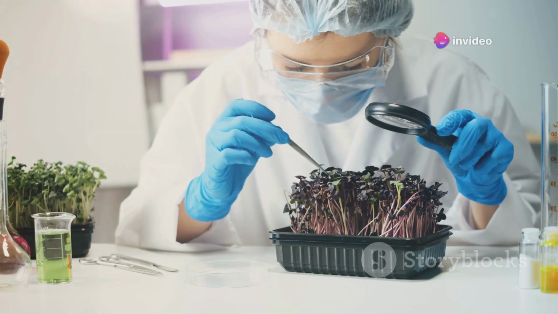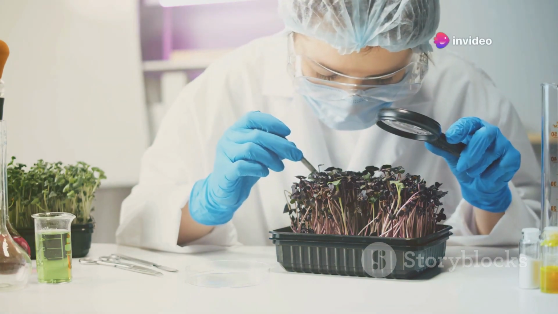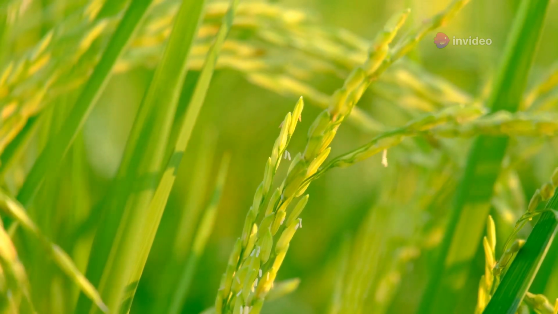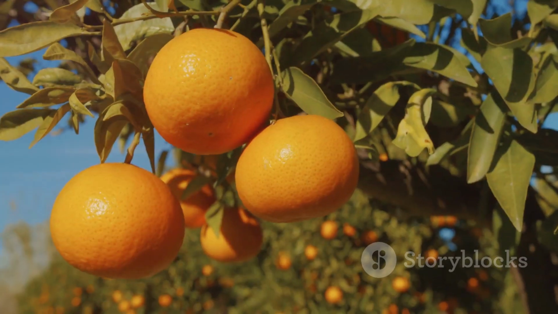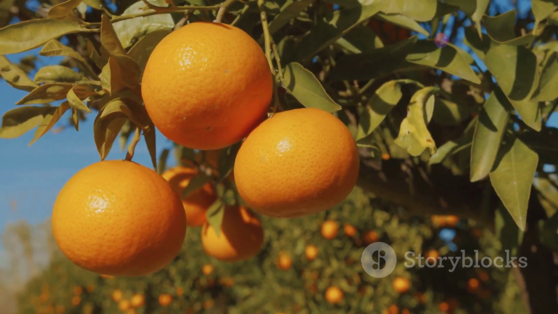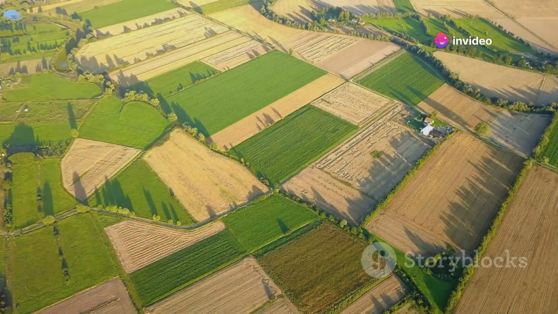Proponents also argue that GMOs can improve the nutritional content of food. For example, golden rice is a type of GMO rice fortified with vitamin A. This can help address vitamin A deficiency in developing countries, which can lead to blindness and other health issues.